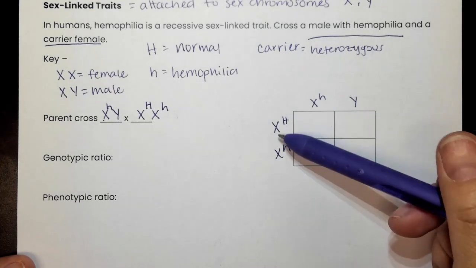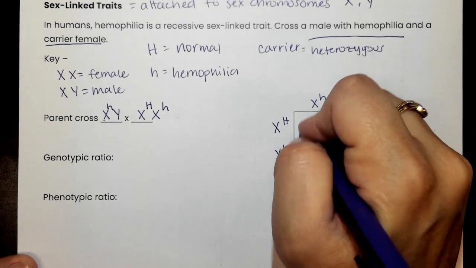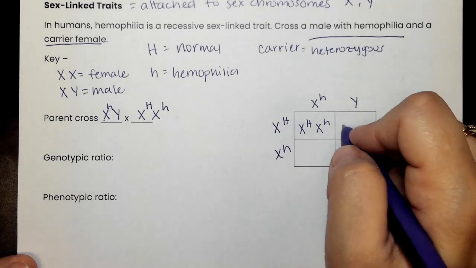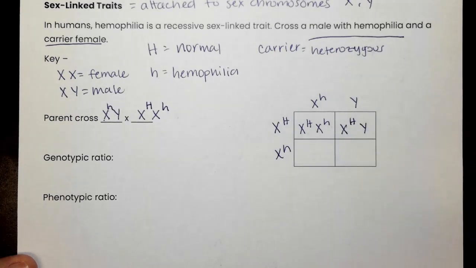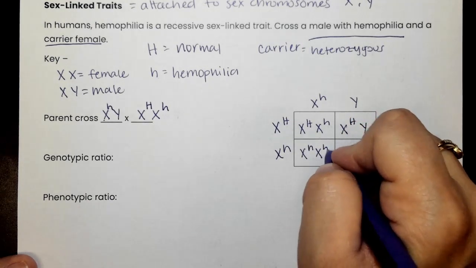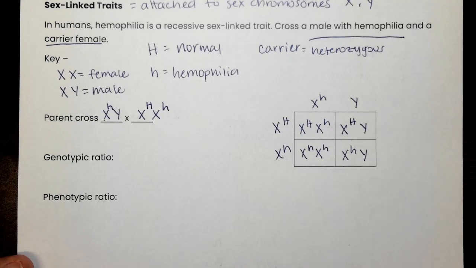So when I fill them in, I try to keep my big allele first just to keep it consistent. So I have X, big H, X, little h. I have X, big H, and then Y, X little h, and X little h, Y.